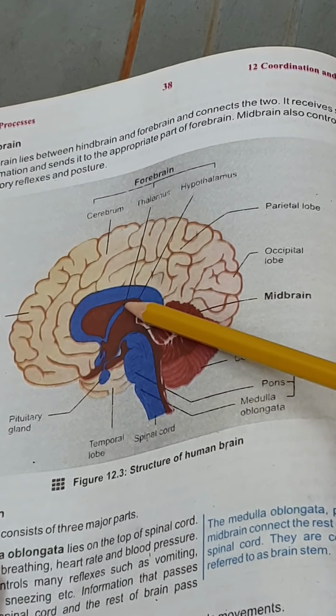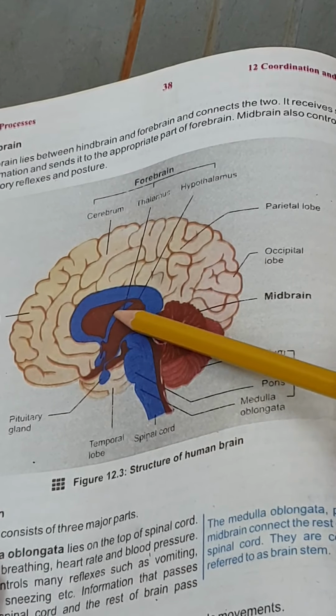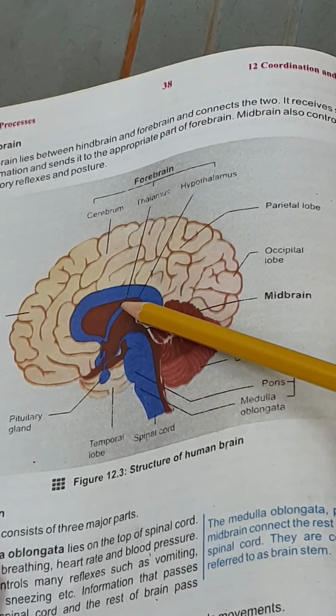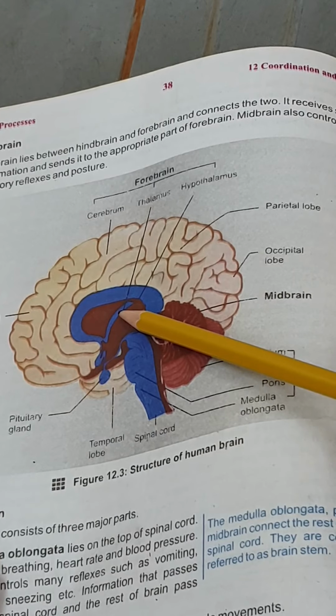That's why it is considered the relay station of the forebrain. It is also involved in pain perception and sometimes in the sleep-wake cycle.